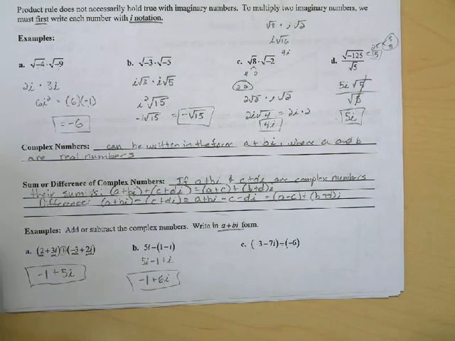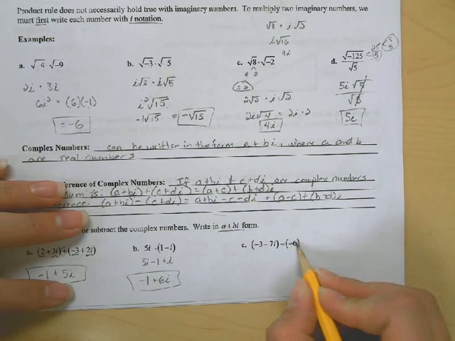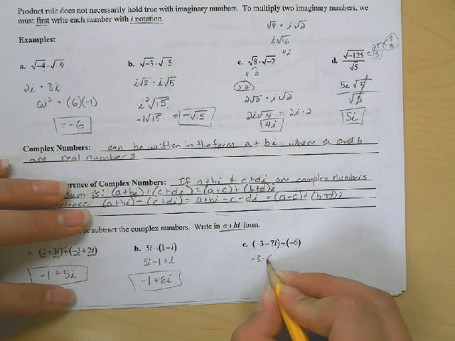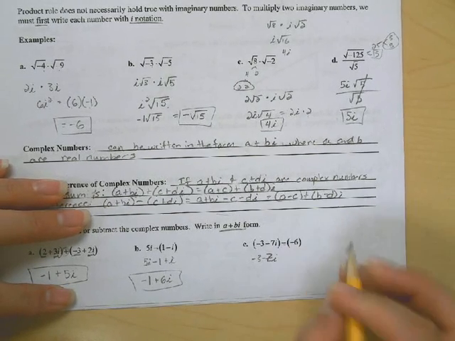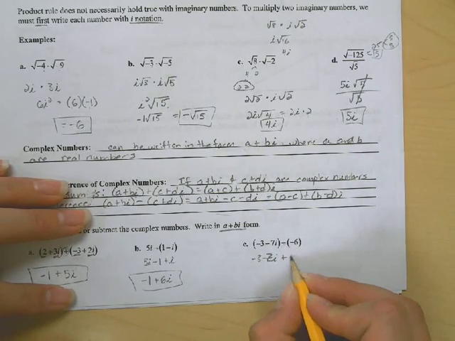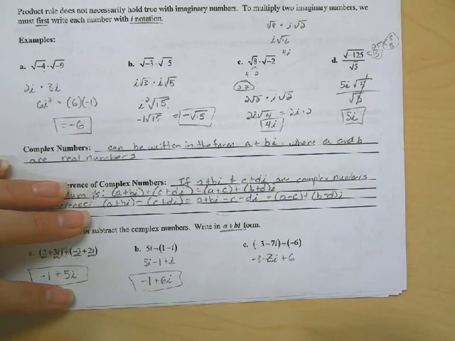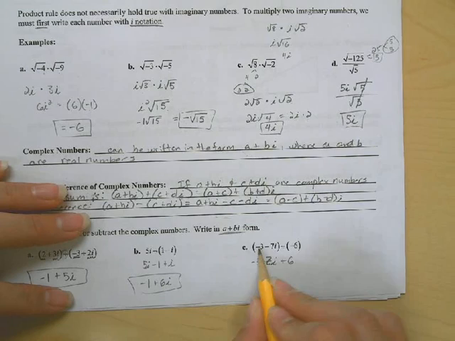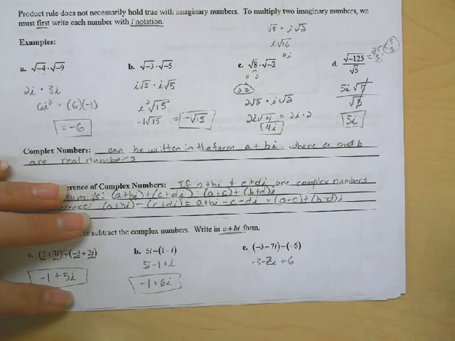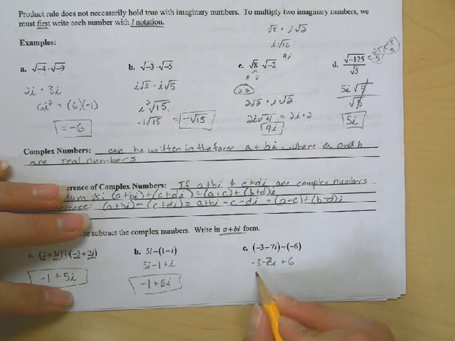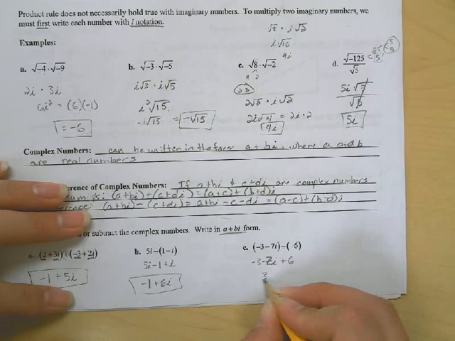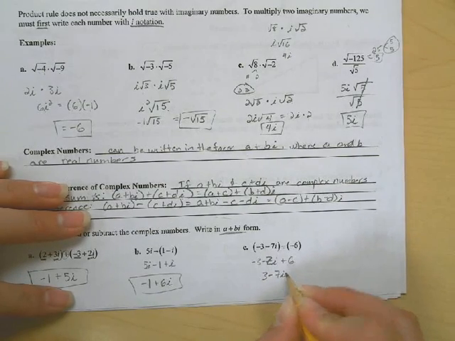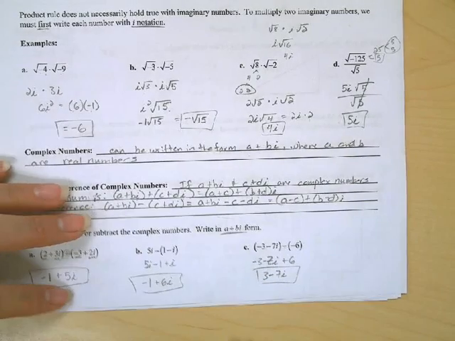So same sort of thing here. Distribute that negative. Negative 3 minus 7i. Negative negative makes plus 6. Do not change that to multiplication. It's addition. There's a negative sign between them, so I should be subtracting a negative, which just means to add. So then negative 3 plus 6 just makes 3 minus 7i. Okay, so that's it for that part.